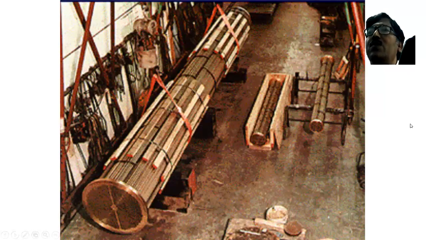Before showing another view, let me show one view of the heat exchanger. As heat exchanger is a very, very important part of this cryogenic distillation process. This heat exchanger should have very, very high efficiency.